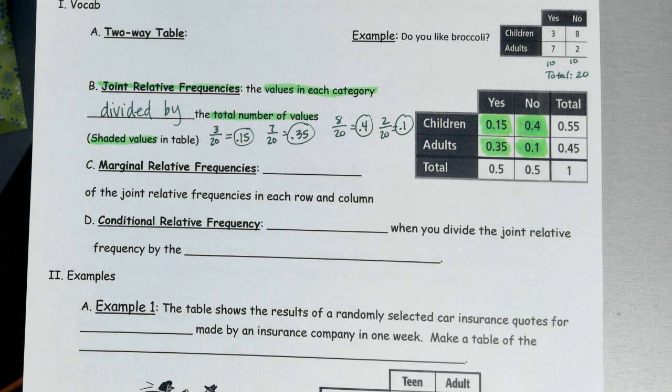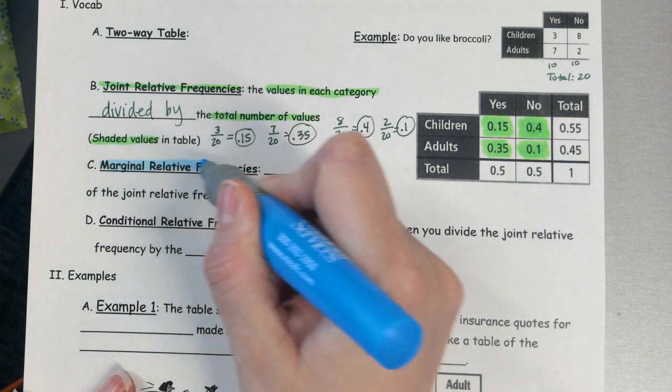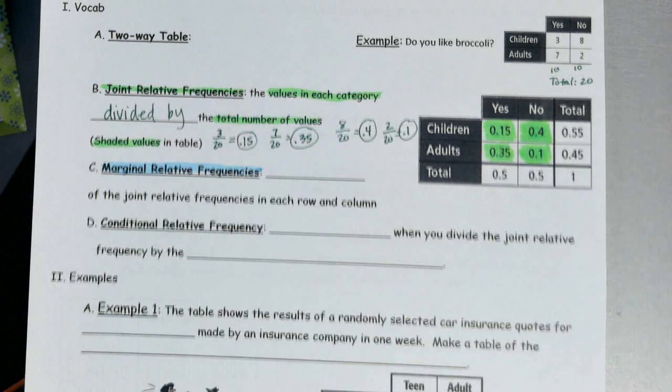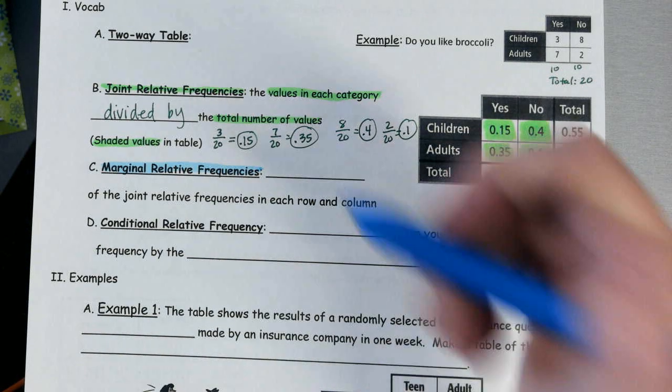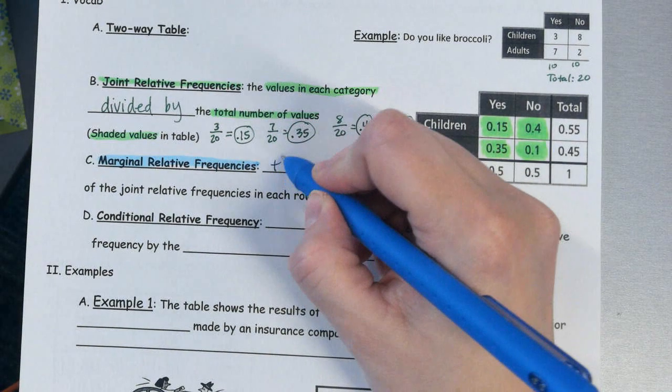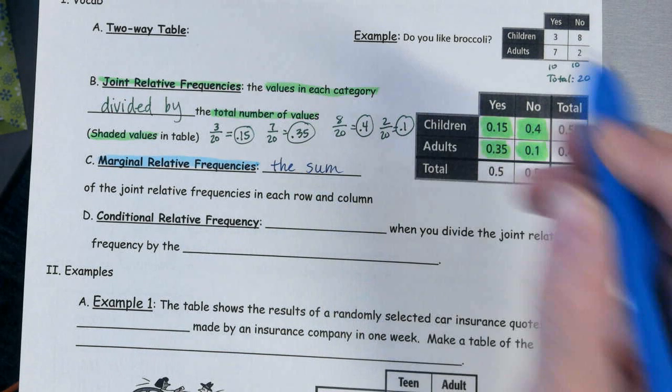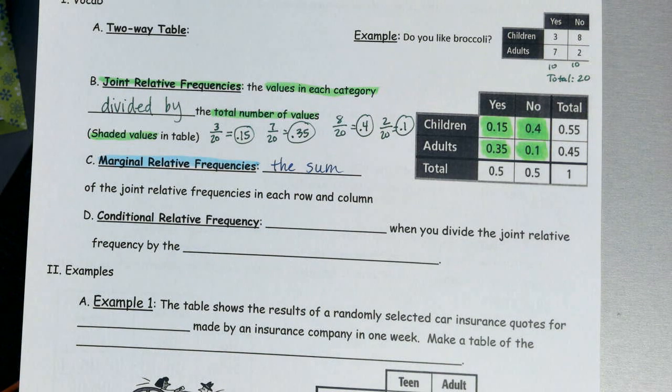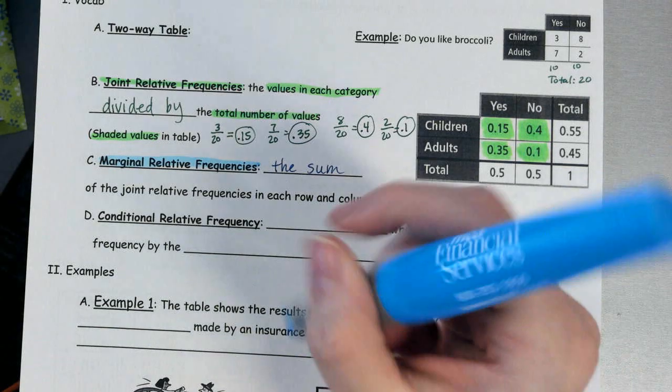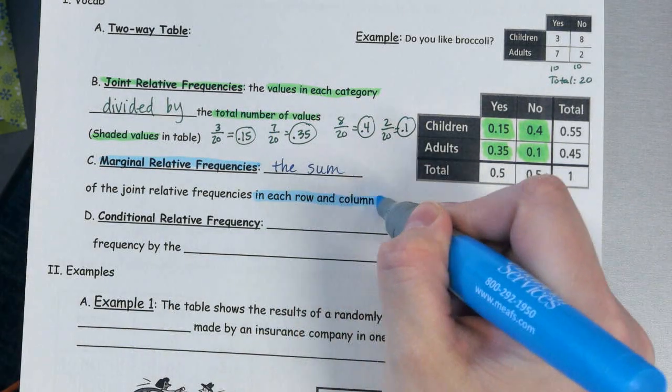The marginal relative frequencies is the sum of the joint relative frequencies. So this is the sum of the joint relative frequencies in each row and column.